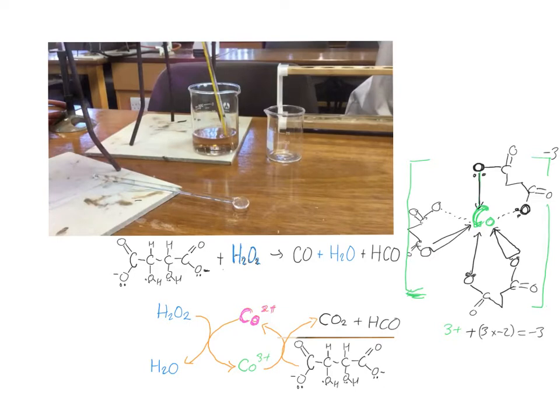Now you can see again the transition metal is changing its oxidation state. The cobalt is becoming oxidized, and the oxygen in the hydrogen peroxide is becoming reduced because it's gone from a -1 oxidation state to -2. And at the same time, the cobalt becomes oxidized to cobalt 3+.